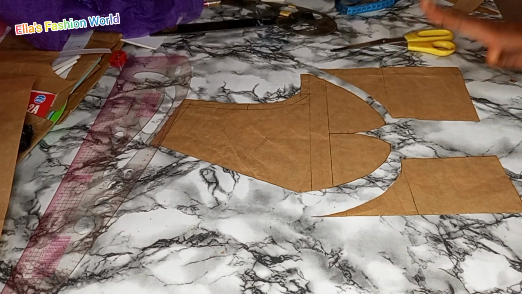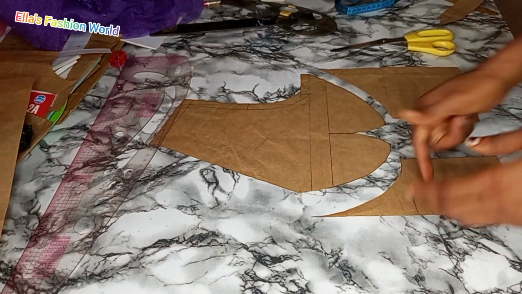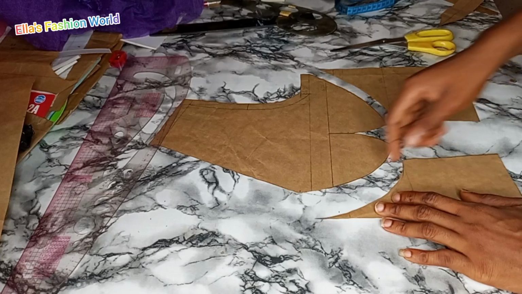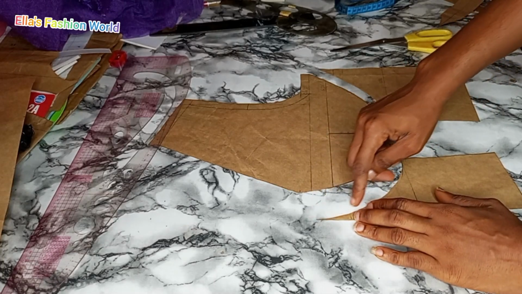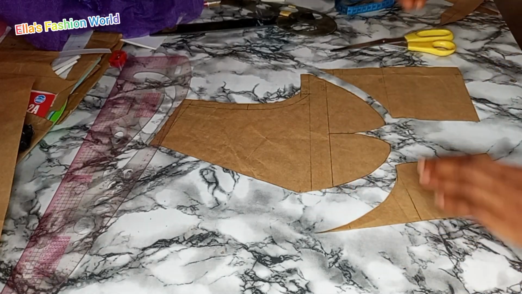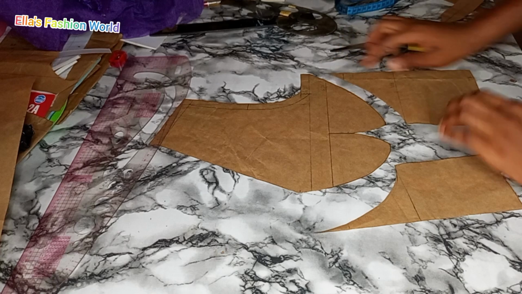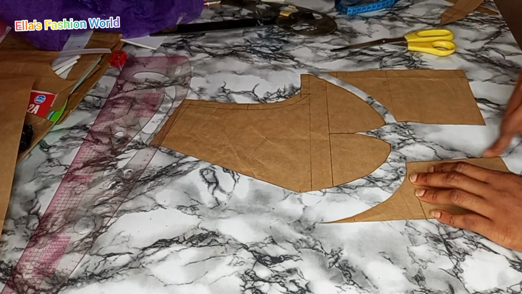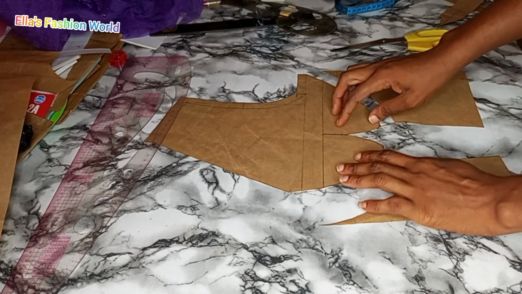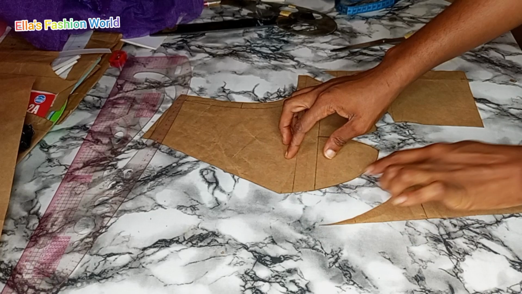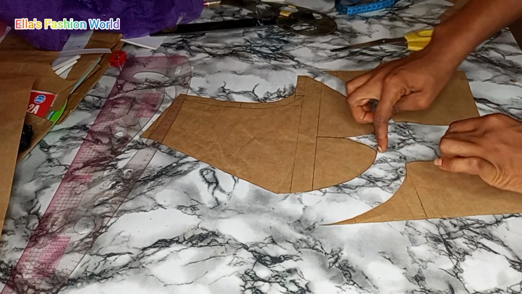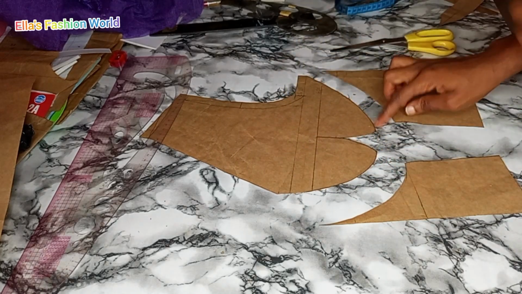Okay, so by the time you cut this on your material, you're going to add half an inch seam allowance up here. You do the same thing here, and here as well, and here. You add half an inch here, you add half an inch here also.